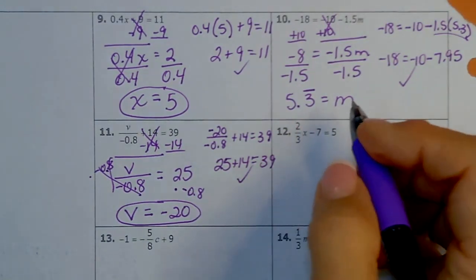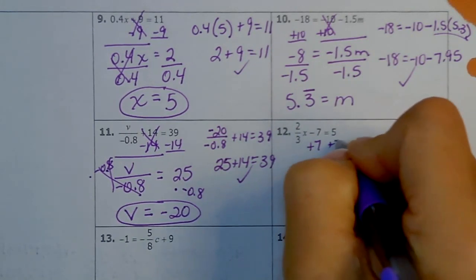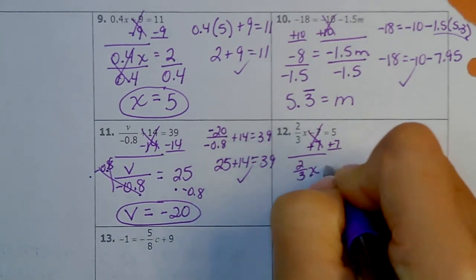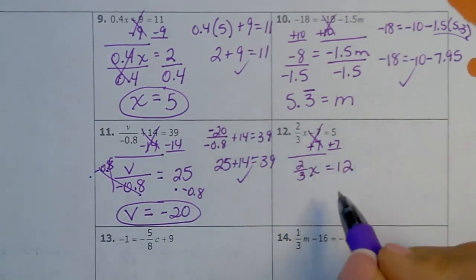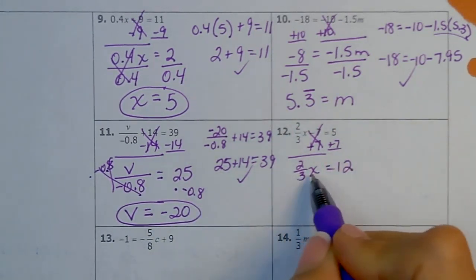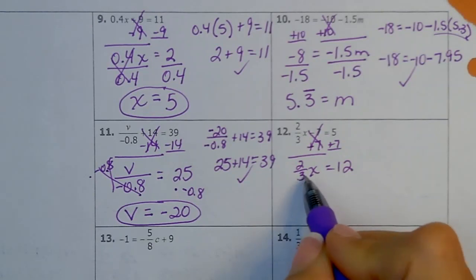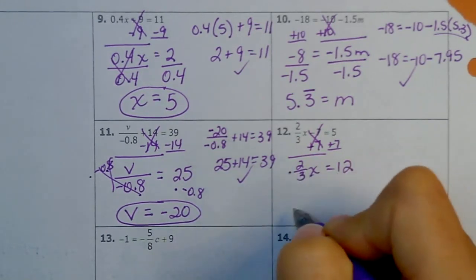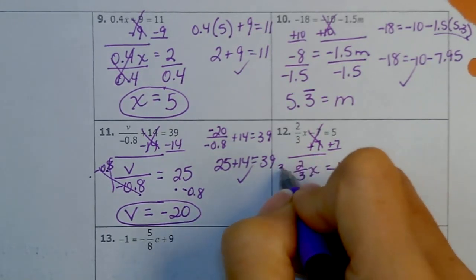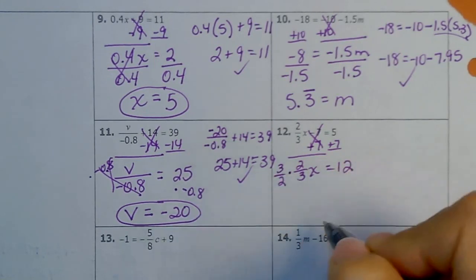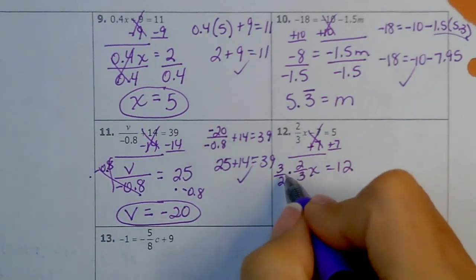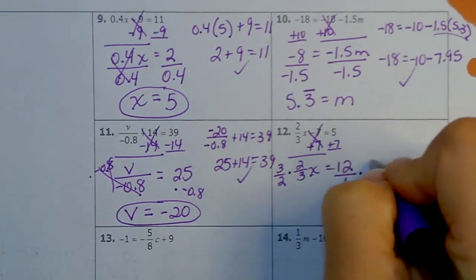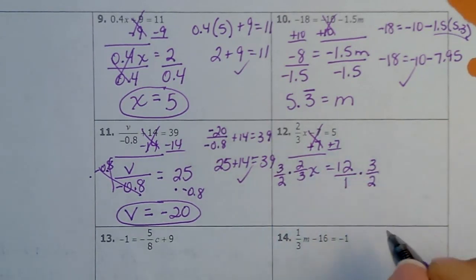Number 12. I'm going to add 7 to both sides. 2/3 x equals 12. Now it's time to undo. This is multiplication, and the way that you undo a fraction is you multiply by the reciprocal. The reciprocal of 2/3 is 3/2. If I multiply this by 3/2, I have to also multiply this side by 3/2.